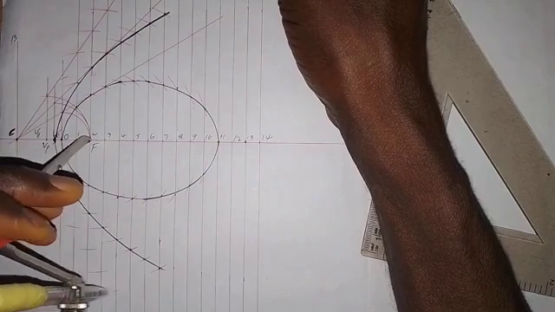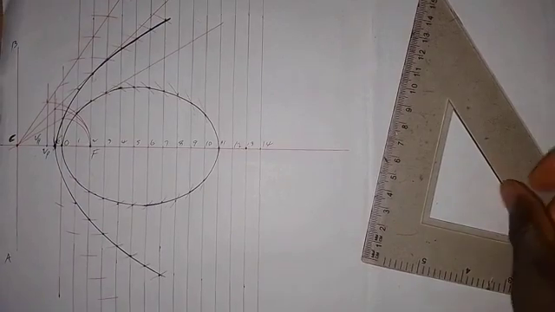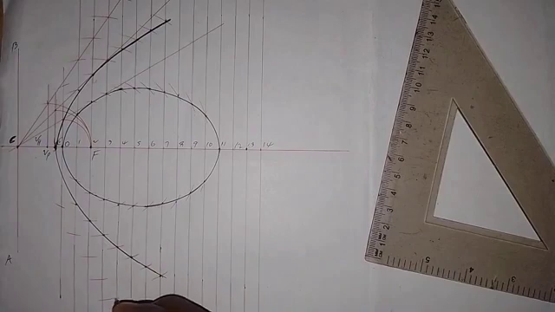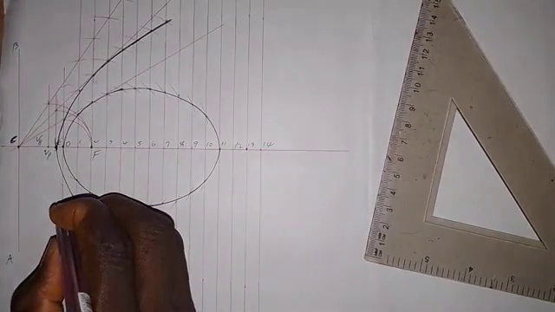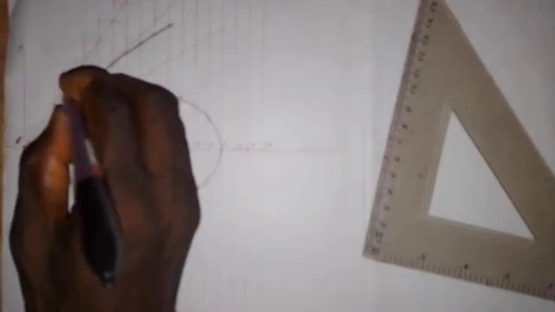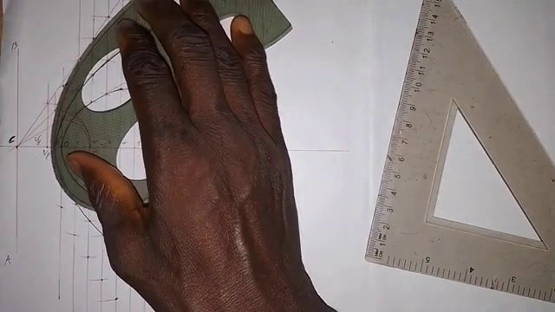So I think we can't see it anymore, so let me stop it here. So that is enough. At this point I'm going to join them together to obtain the hyperbola. So I believe this work is clear. Okay, so we have the vertex of the hyperbola here, and we have a point here, and a point here, and then a point here. So all these points, we are going to join them together with the use of the French curve. So I will join this together.